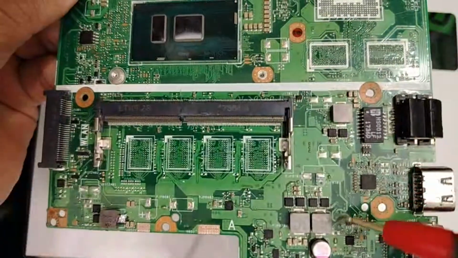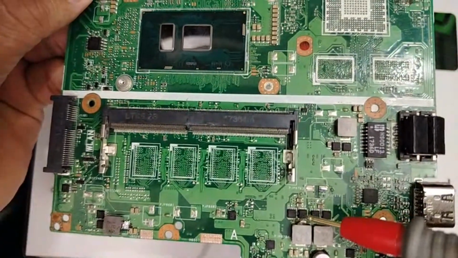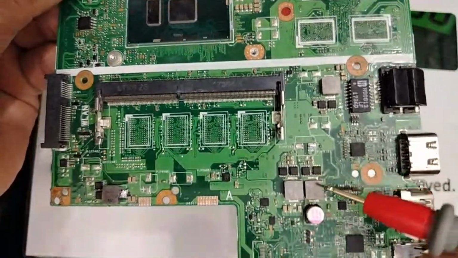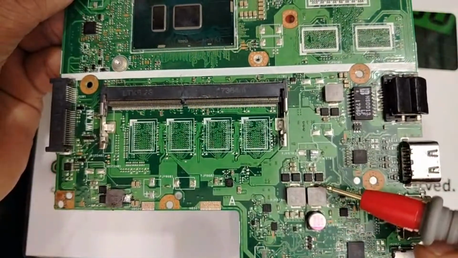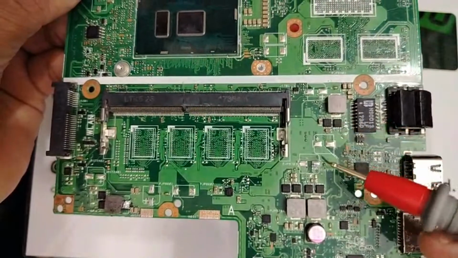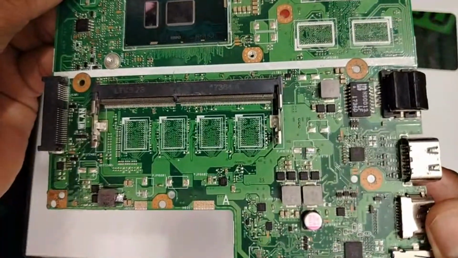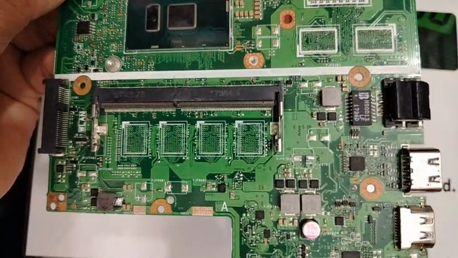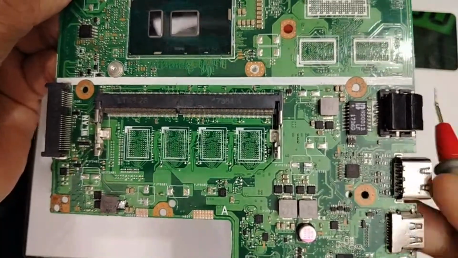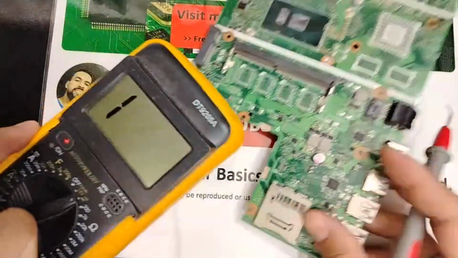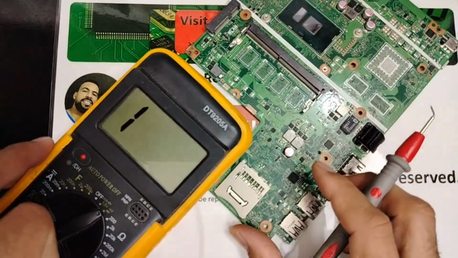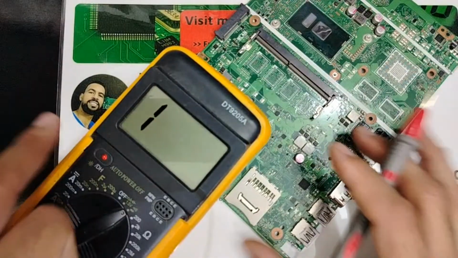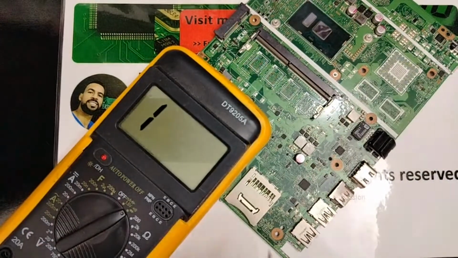By checking the inductors or the coils, because the coils are never connected to the ground. All coils in the motherboard are connected to the power rail, to the high line, to the power line.